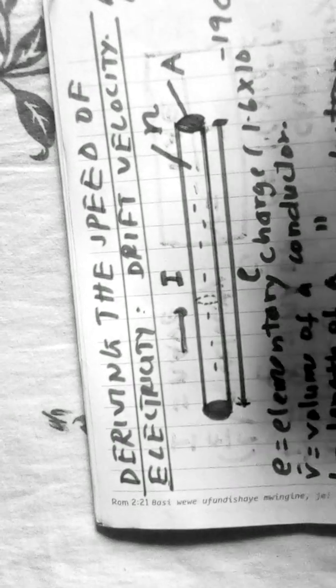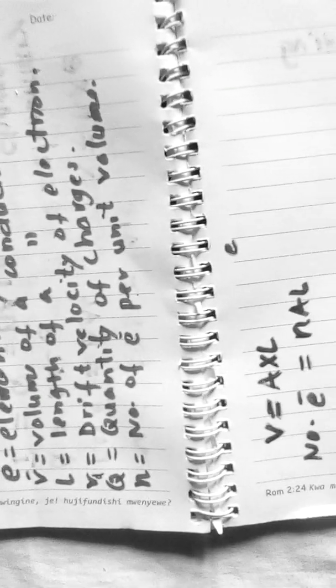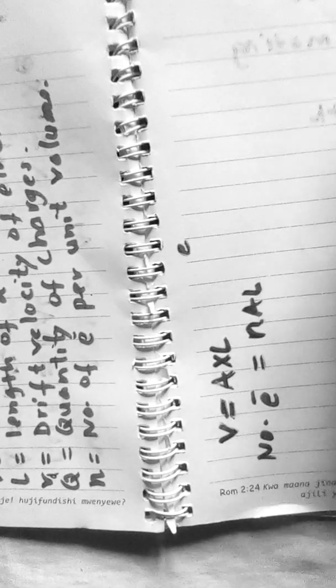Since the electrons are flowing, you know that electrons carry negative charges. That's known from elementary study, and the quantity of electricity flowing in this conductor is given by the number of electrons you multiply by the elementary charge, e.